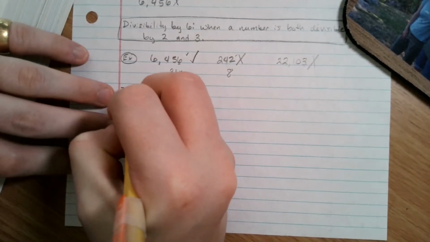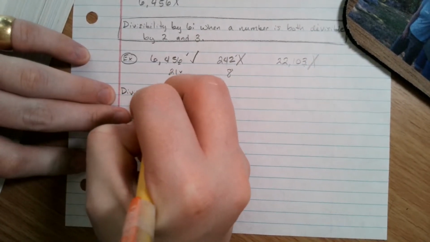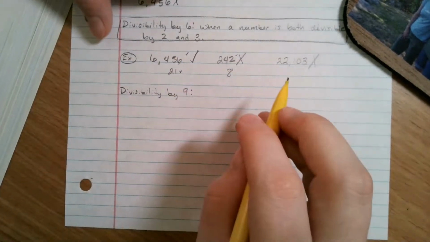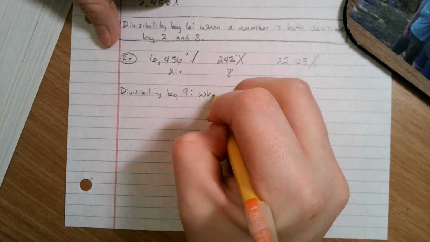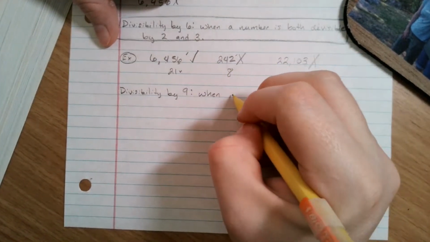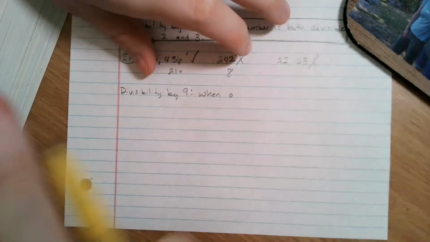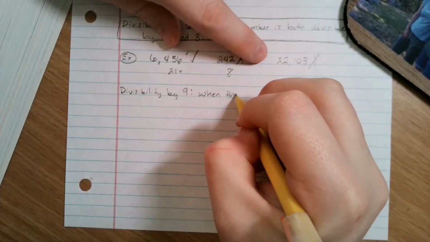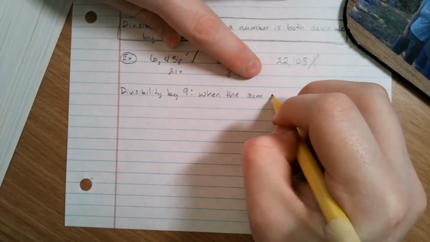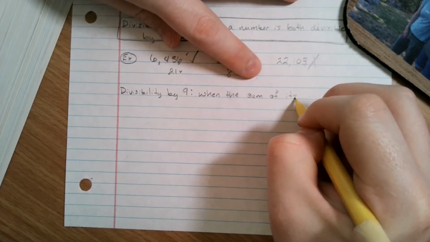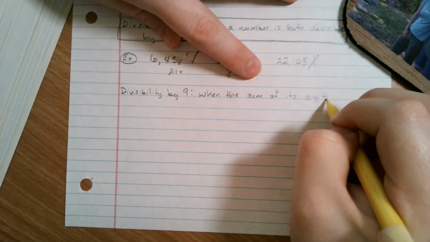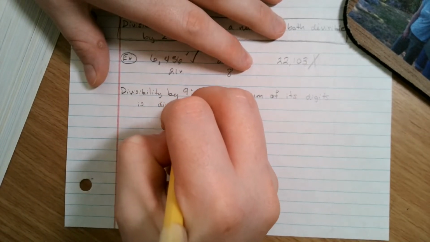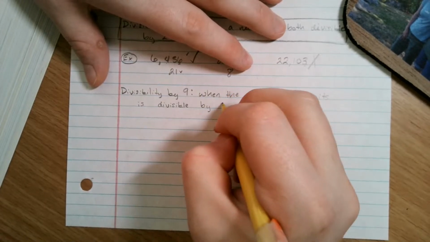Divisibility by 9 is when, very much like divisibility of 3, the sum of its digits is divisible by 9.